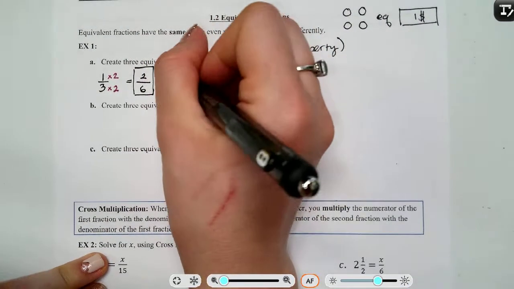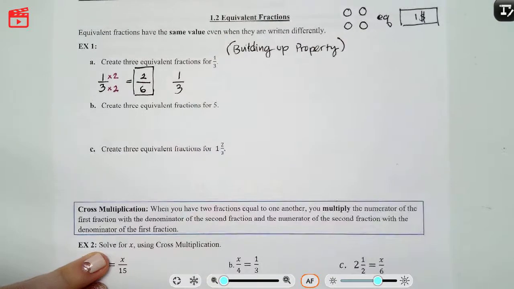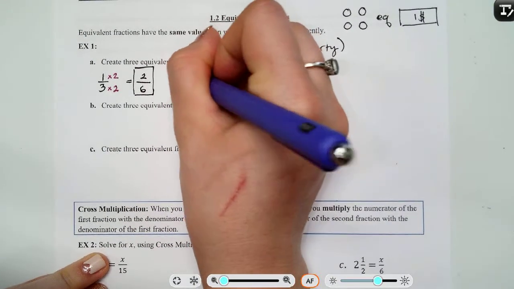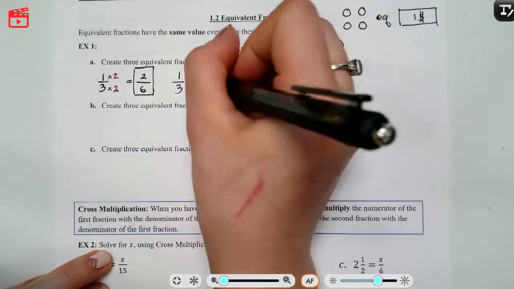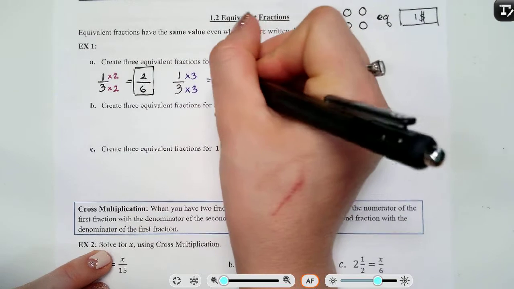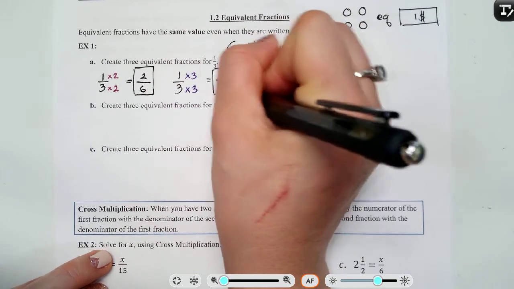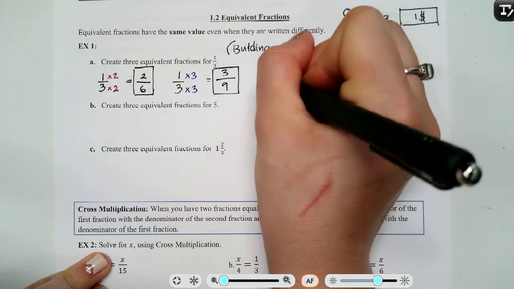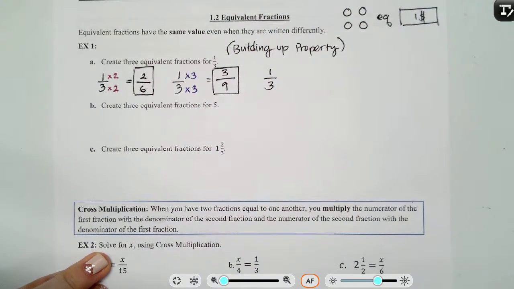Let's try another equivalent fraction. So we already multiplied by 2s. Why not let's do 3s? Okay, so multiplying that, we're going to get 1 times 3 is 3. 3 times 3 is 9. Aha! Another equivalent fraction for a third. Go ahead and create one more equivalent fraction. I'll go ahead and use 10.